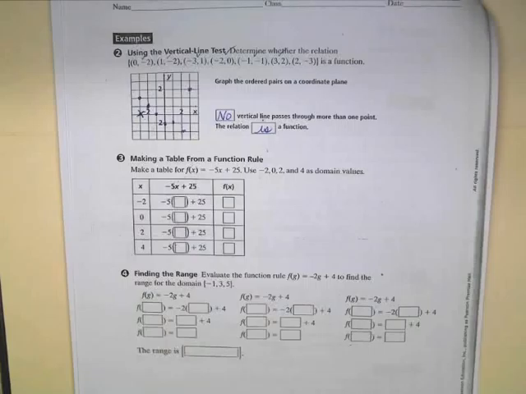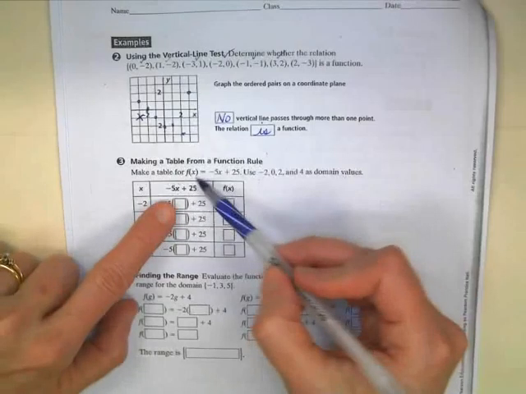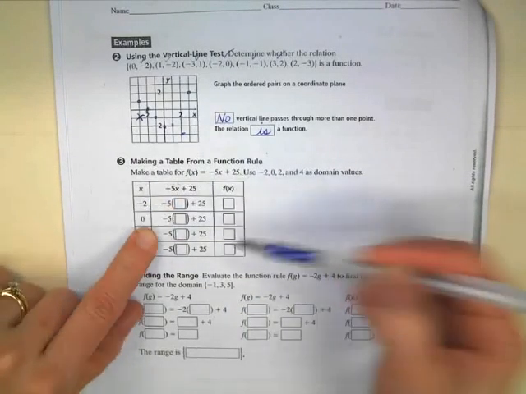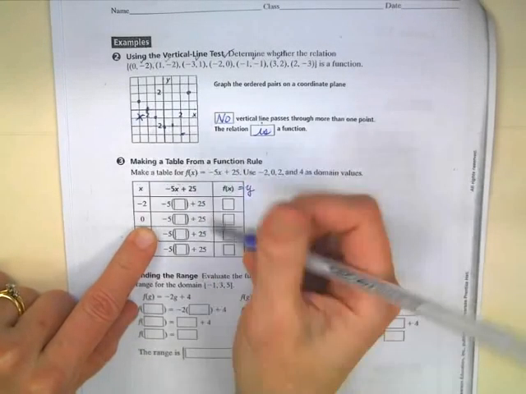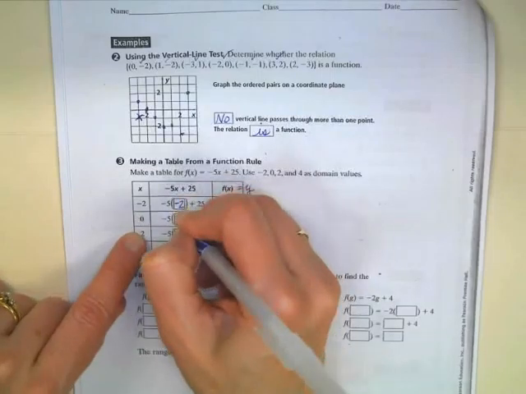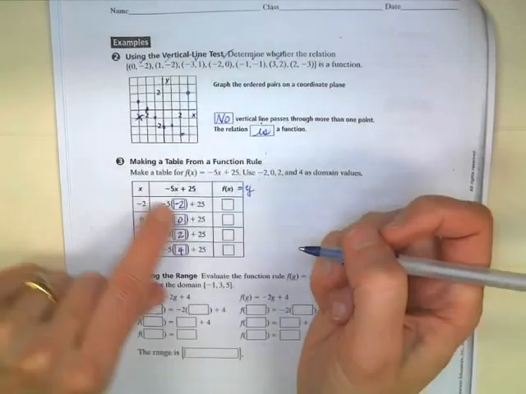It says make a table for f of x equal to -5x plus 25. We're going to use the values -2, 0, 2, and 4 as domain values. So they already have this set up for you. My x values showing the function and the f of x, the output. Again, remember, these are like the y values. I'm just going to fill these in right here and then go back and do the math.